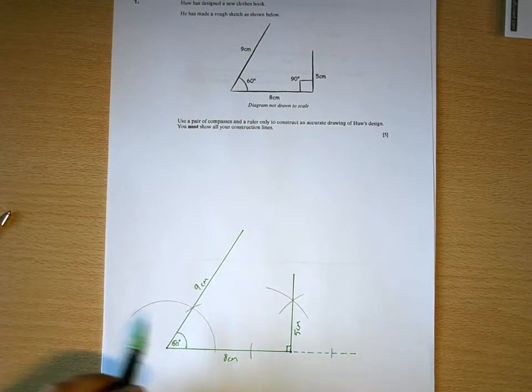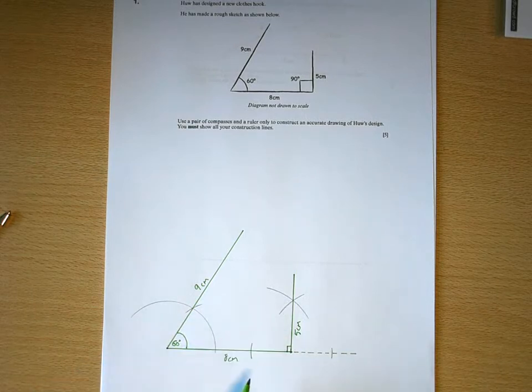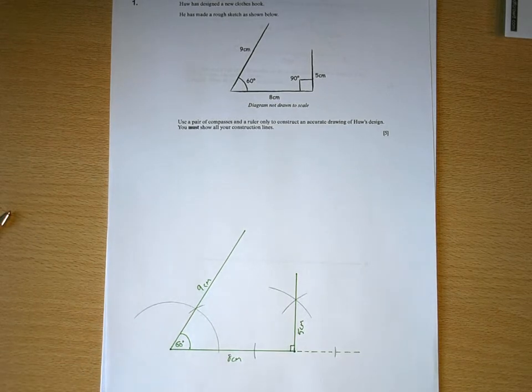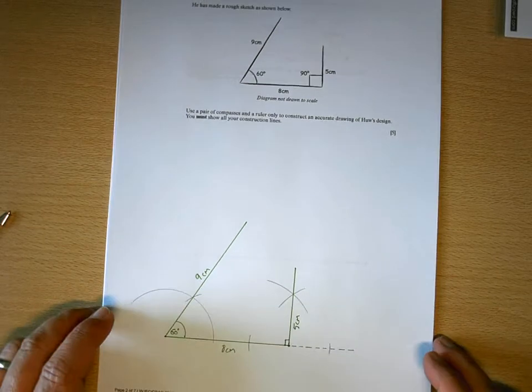So there you go. That is what they're looking for. The clear construction lines. So they call them construction lines. In fact, they're not lines, they're arcs, parts of circles, but that's what gets you the marks.